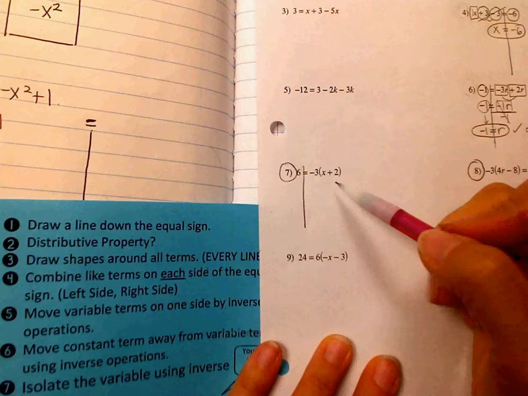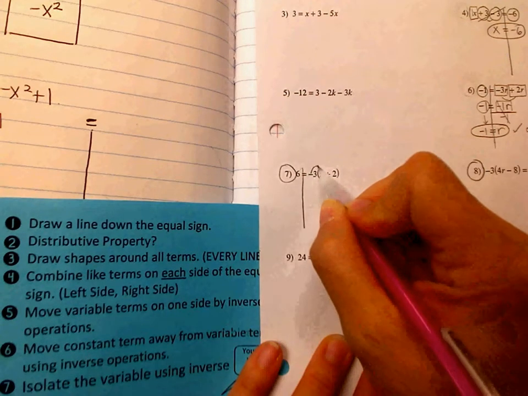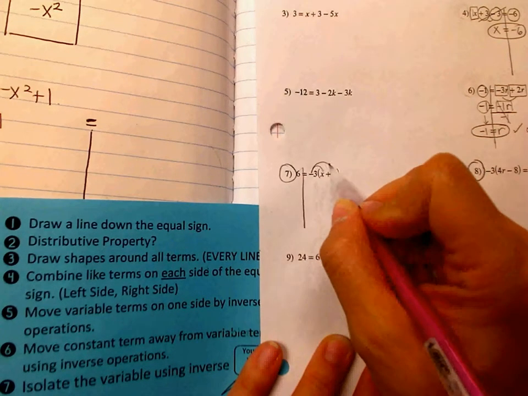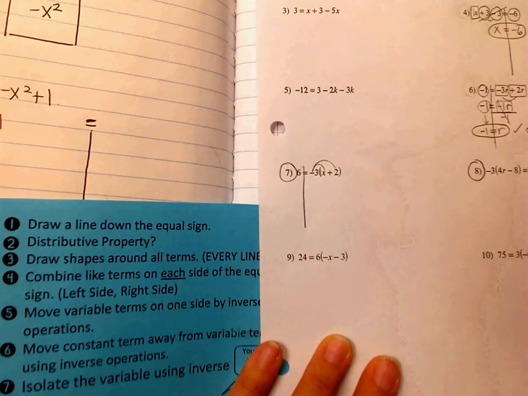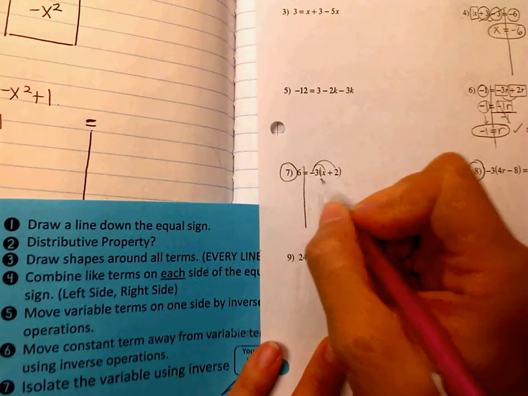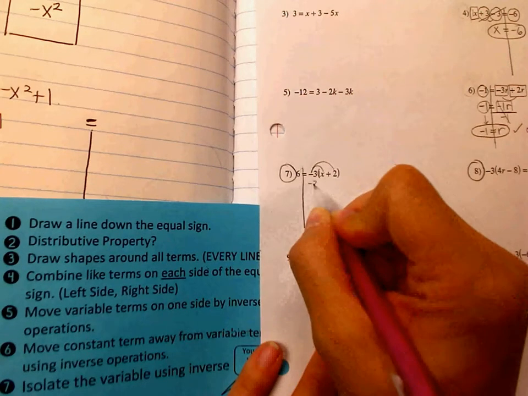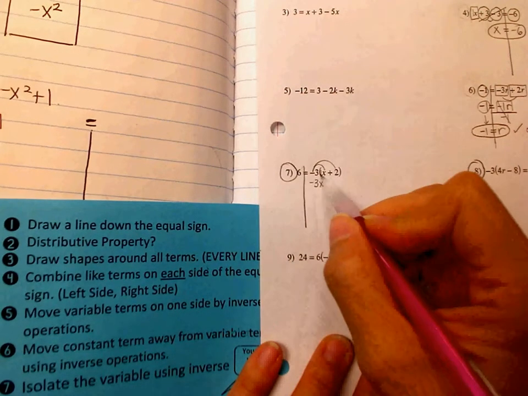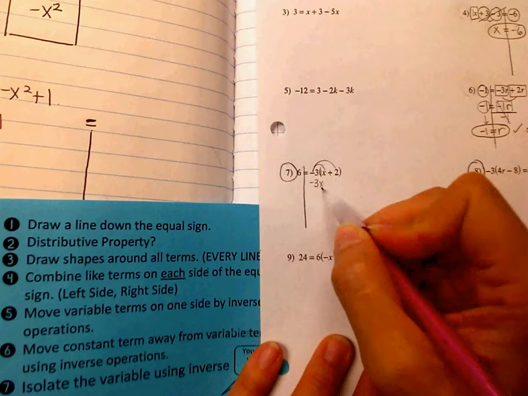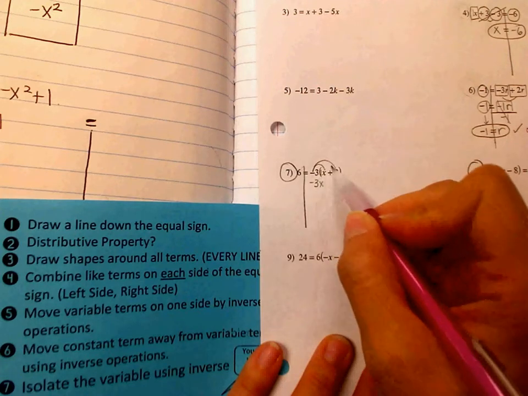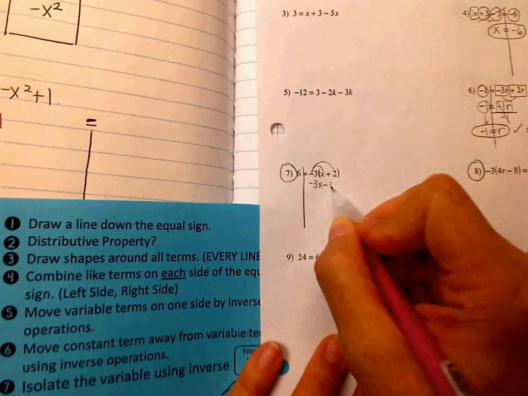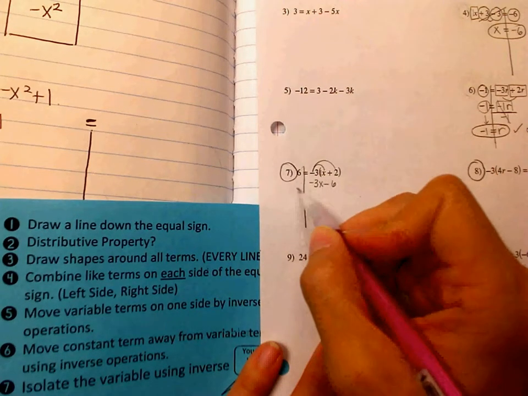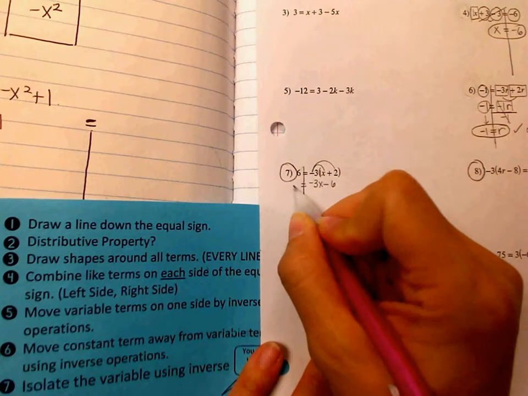So I'm going to distribute the negative 3 to the x and to the 2. Remember, this has an invisible coefficient of 1. So let's distribute. We get negative 3x, because negative 3 times 1 is negative 3, and don't forget your x. And then negative 3 times a positive 2 is a negative 6, so we're going to write minus 6. Now you don't want to leave this side blank, so I'm just going to rewrite equals 6.